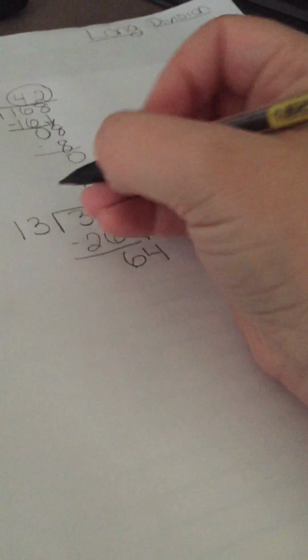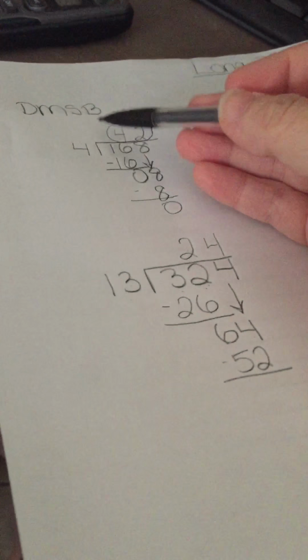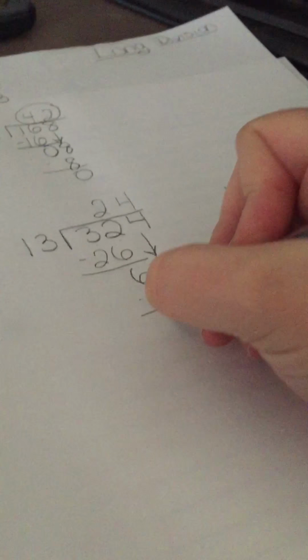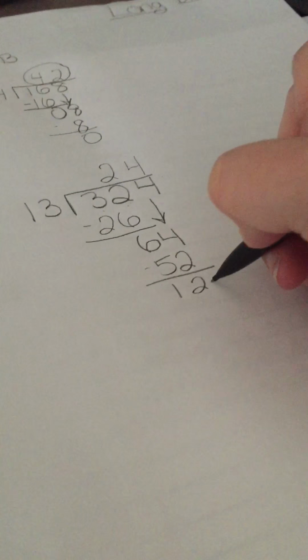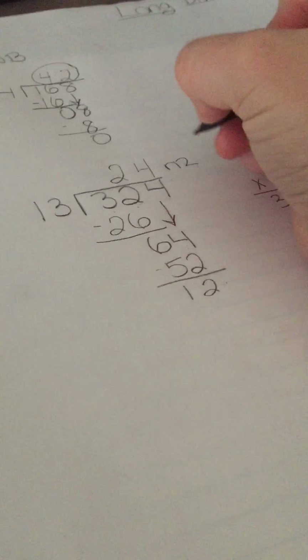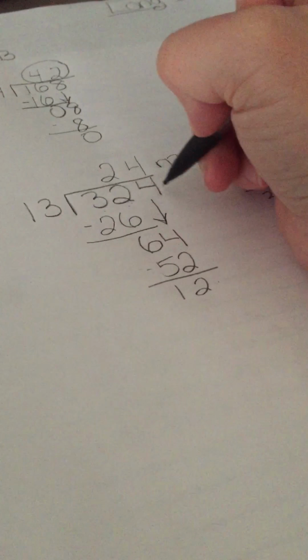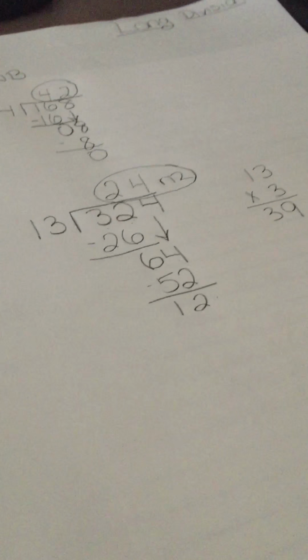13 times 4 is 52. So I put the 52 underneath the 64. I'm to my subtraction step. I'm going to get 12. I have no more numbers to bring down. That means I am done, but because I did have a number down here, it becomes my remainder. So the quotient of 324 divided by 13 would be 24, remainder 12.